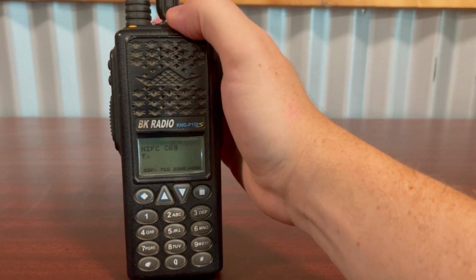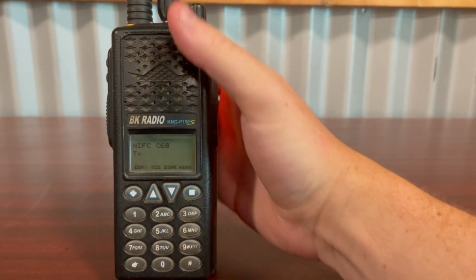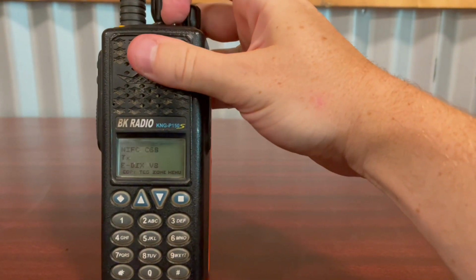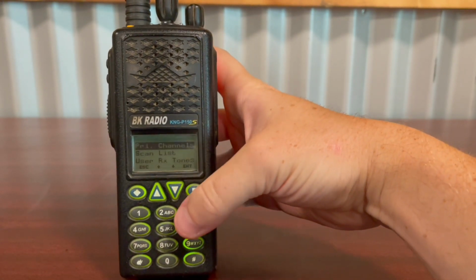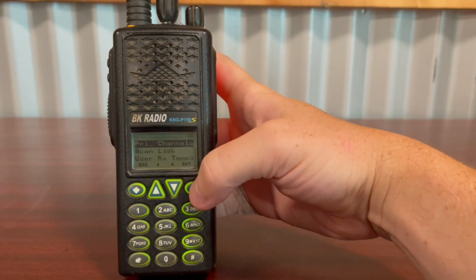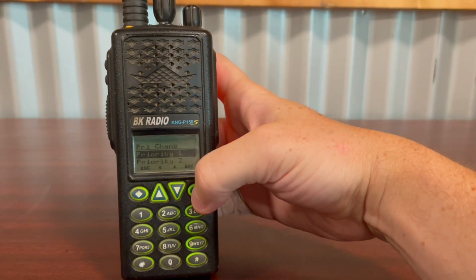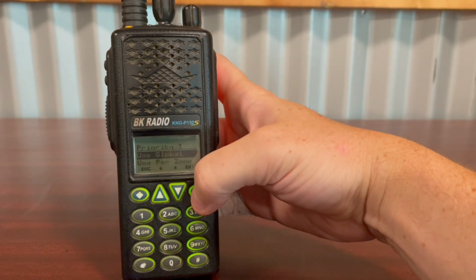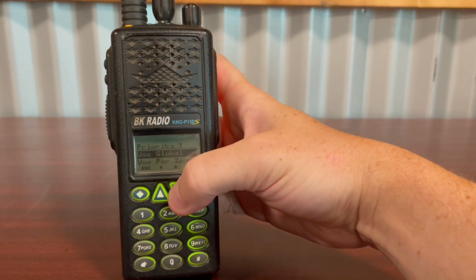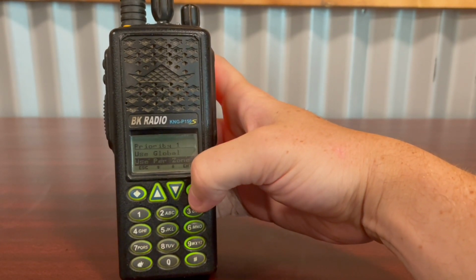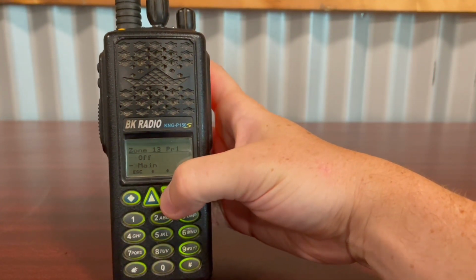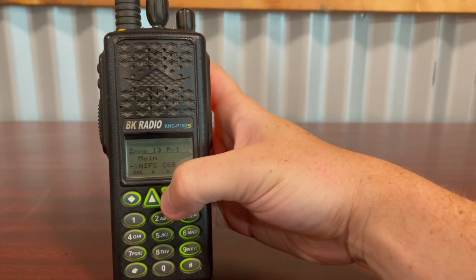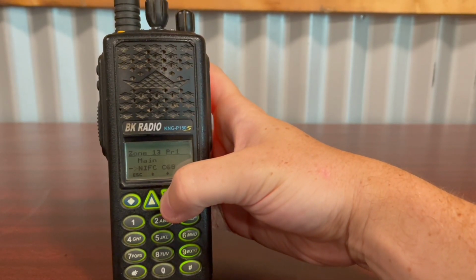Now let's talk about how to make a priority. So, let's make sure scan and priority are off. Okay, let's go into the menu. We're going to select priority channels. Let's go to priority 1. We're going to use per zone. We're not going to make a global priority. Now, using the arrow buttons here to navigate the menu, we can scroll down and select the one channel we want to be the priority for this zone.